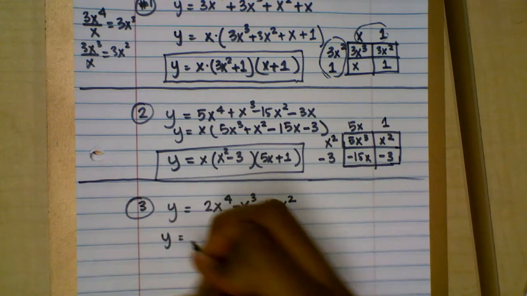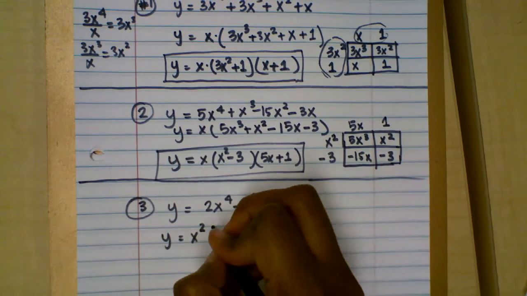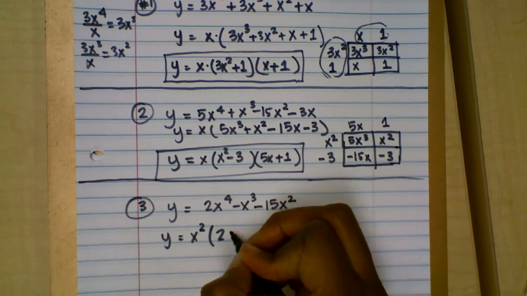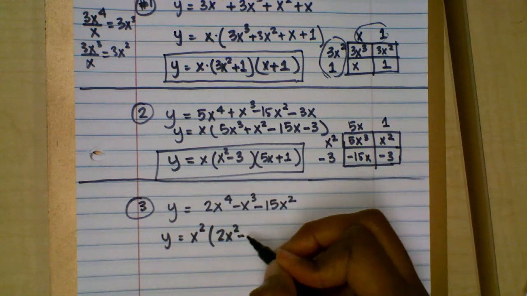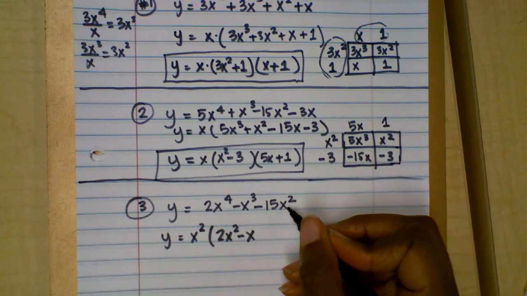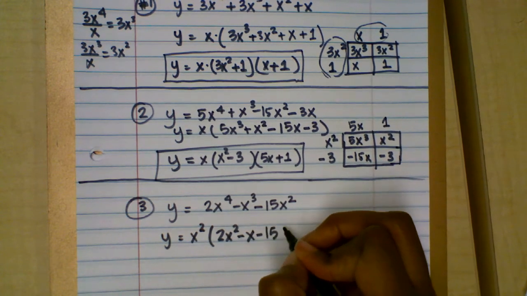And that is, you're correct, x squared. So what am I going to write here? 2x to the 4th power divided by x squared is 2x squared. Negative x cubed divided by x squared is negative x. And negative 15x squared divided by x squared is just negative 15.